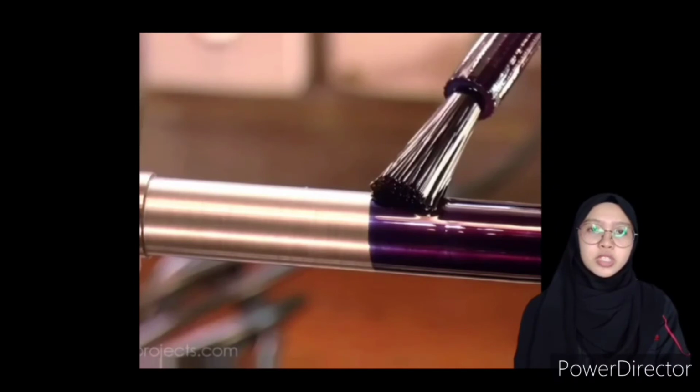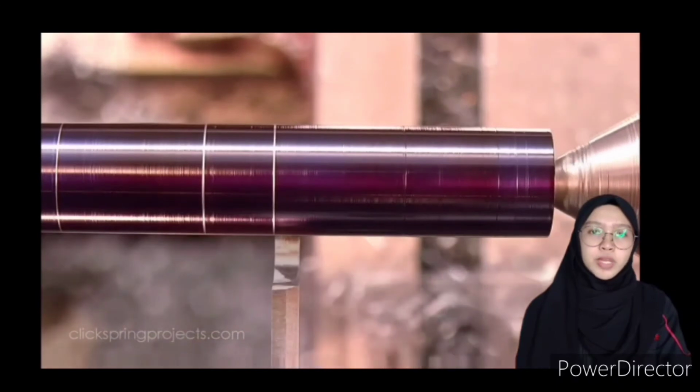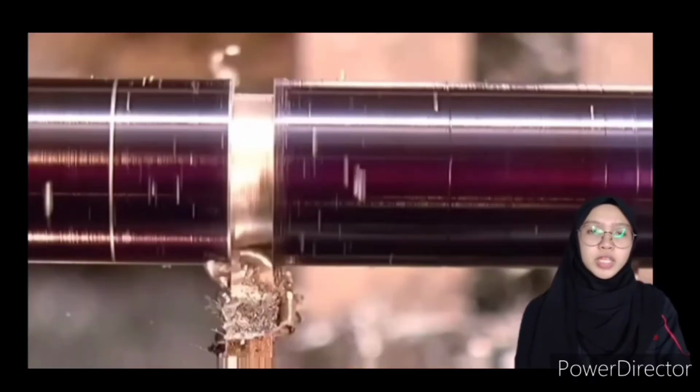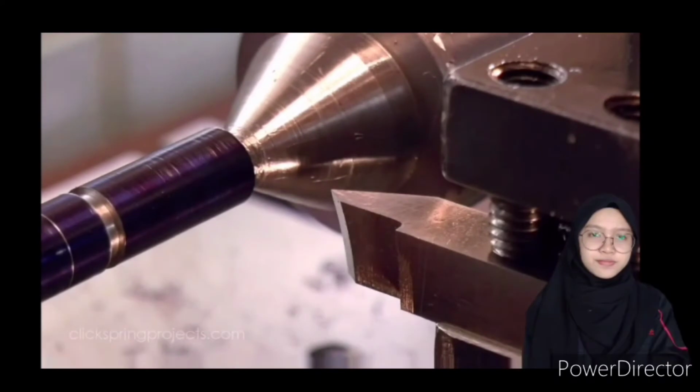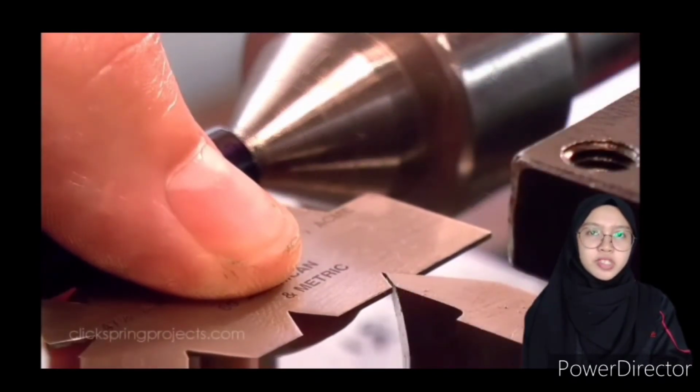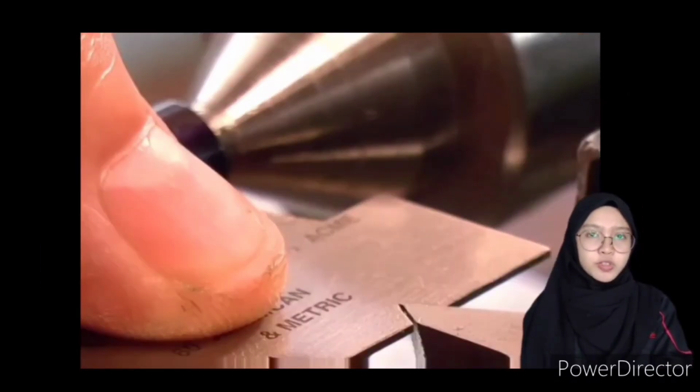Next, measure 30 mm from the front of the workpiece and mark it. Also measure 5 mm for cutting off. Then start the machine and cut off the workpiece at the mark we made earlier. Cut it until we get a diameter of 20 mm. Stop the machine. Next, set the tool bit and place it at a right angle for the thread process.